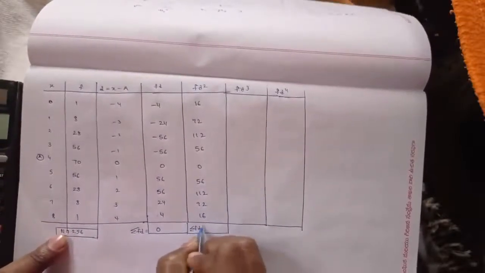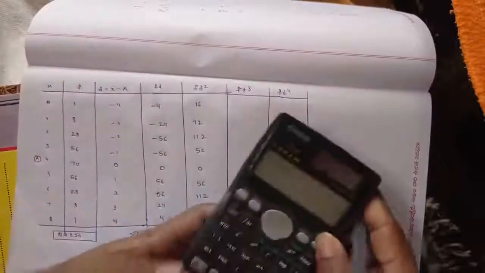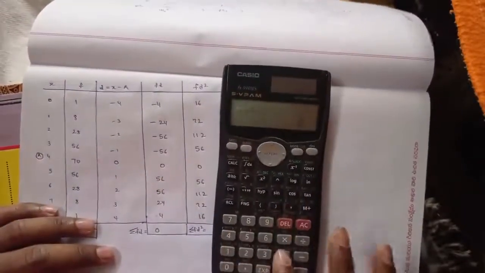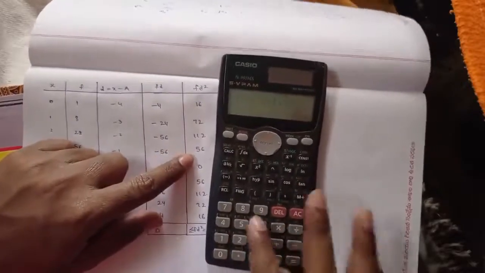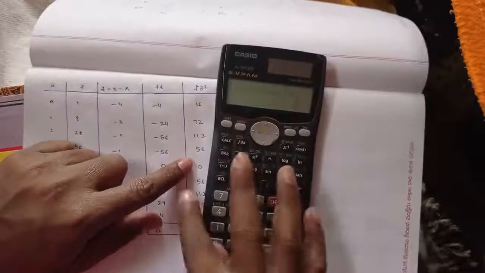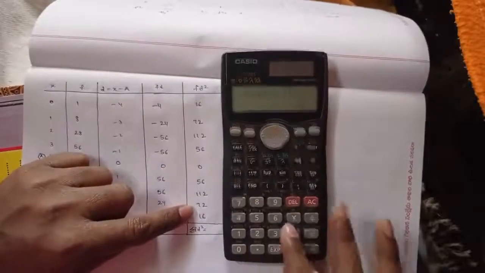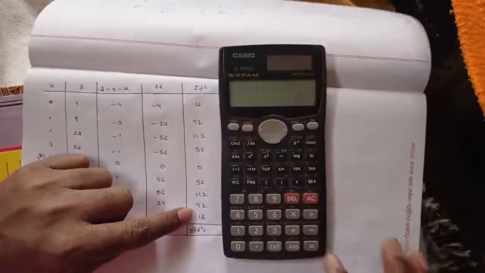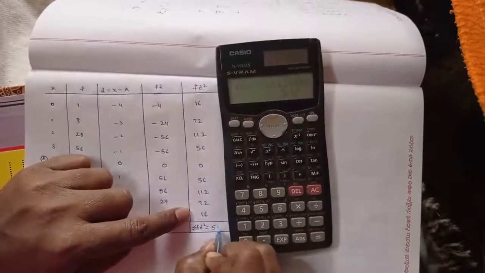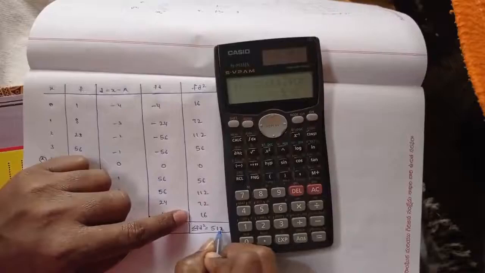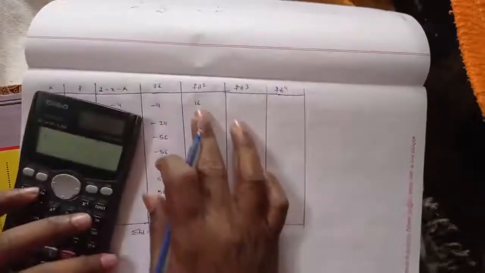Sigma fd square is equal to 16 plus 72 plus 112 plus 56 plus 56 plus 112 plus 72 plus 16. In total we got 512.